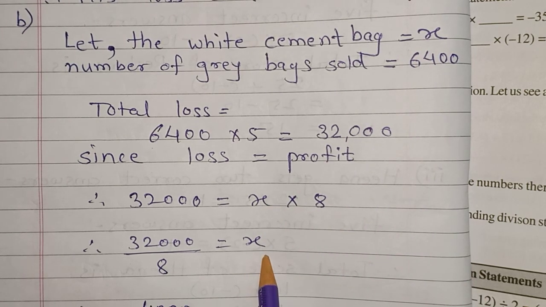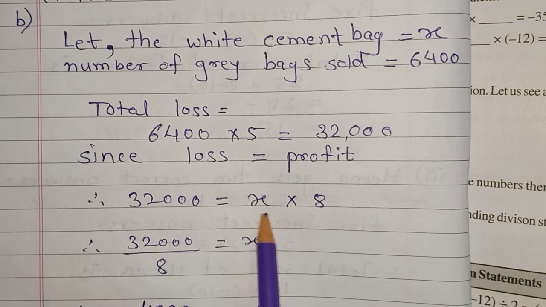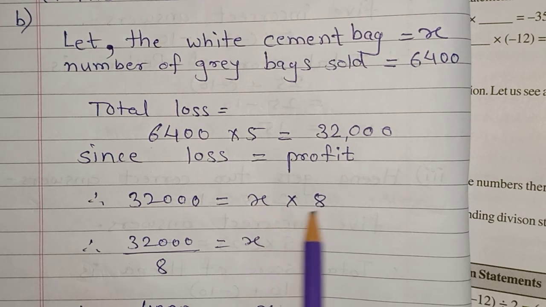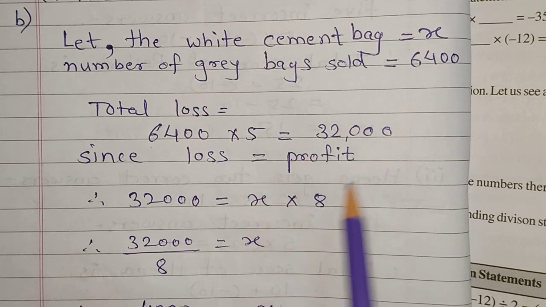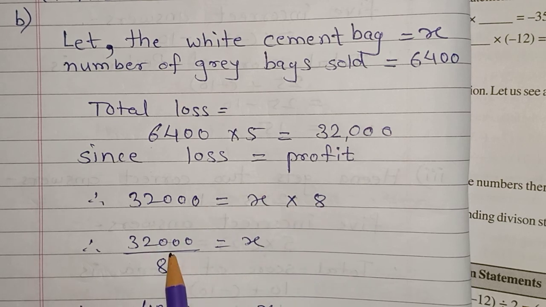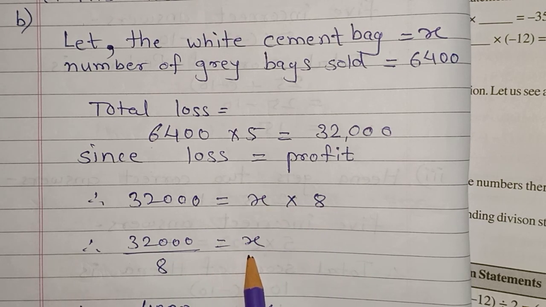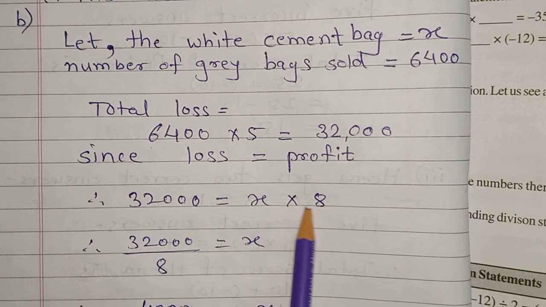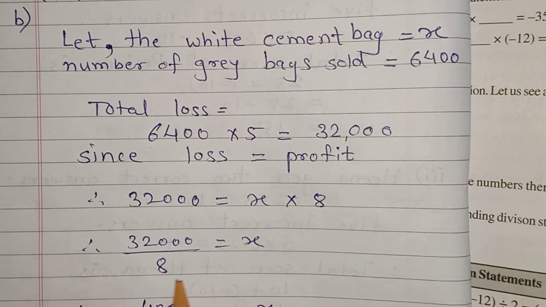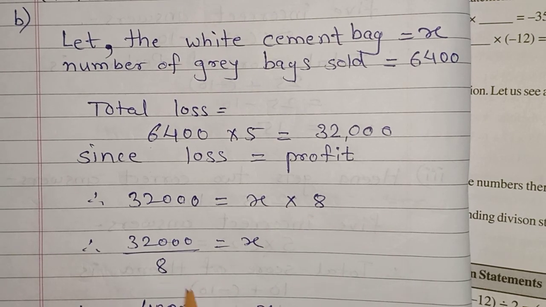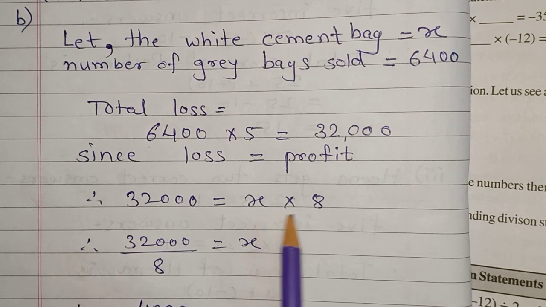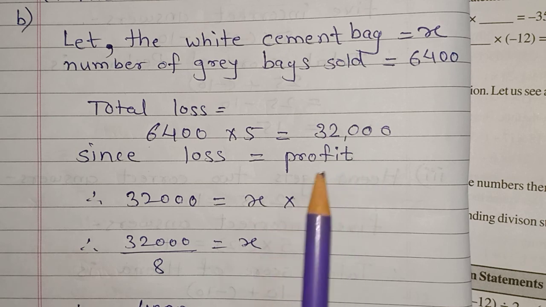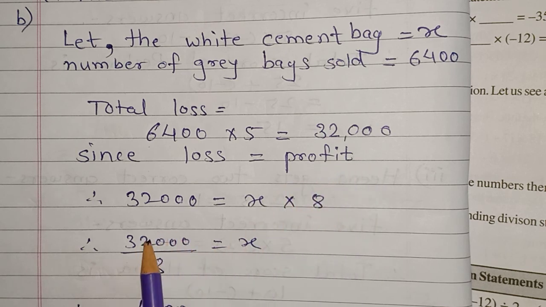Now let's find out the value of X. Whenever numbers and letters come together, see here, number and letter is together, keep the letter on one side and take all the numbers on the other side. So X I will write on the same side. 8 goes to the opposite side, but here it is multiplied, so while going to the opposite side it becomes divide. Remember this, that whenever number and letters come together, you keep the letters on one side and take the number on the other side.